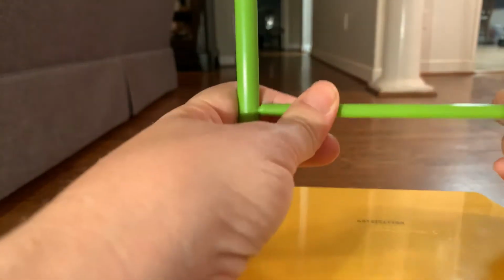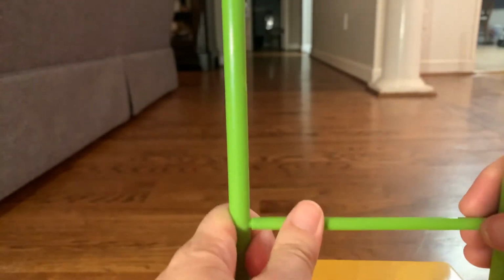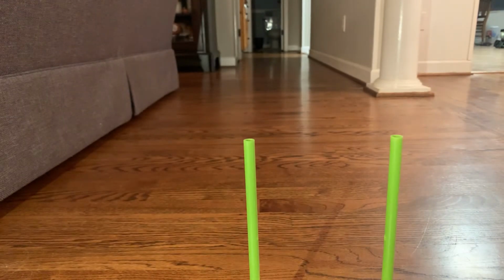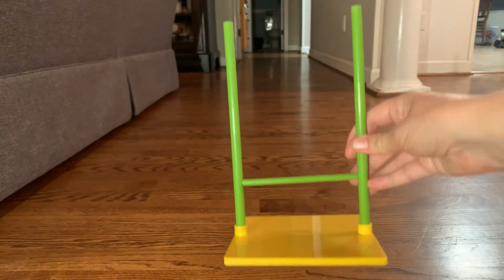And I have a helper today. George is one of my students from 3rd grade and from 5th grade, and he is my son's best friend, and he's here to help.